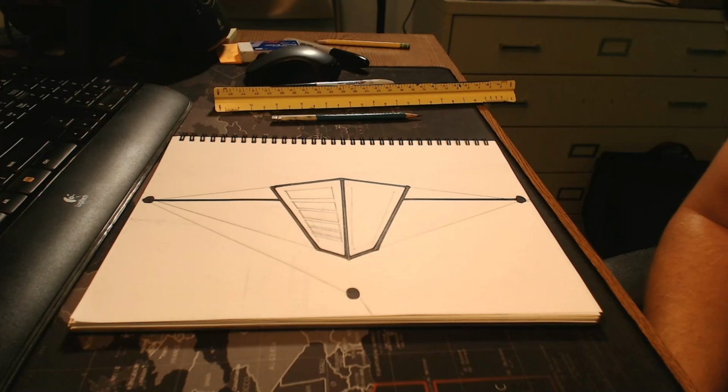Alright, ladies and gents, welcome back to another perspective video. This one is going to be on the difference between 2-point perspective and 3-point perspective. So it's an intro to 3-point perspective, okay? In this one, I want to show you guys examples of 3-point perspective first, and then we're going to move into how to do it, alright?